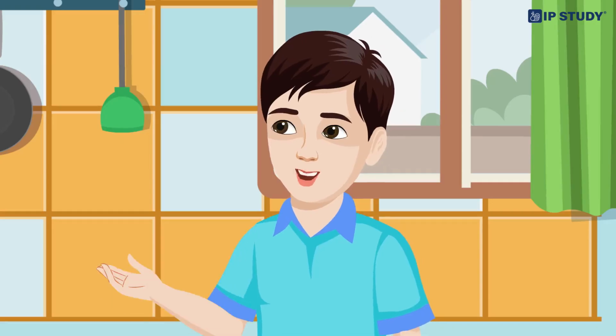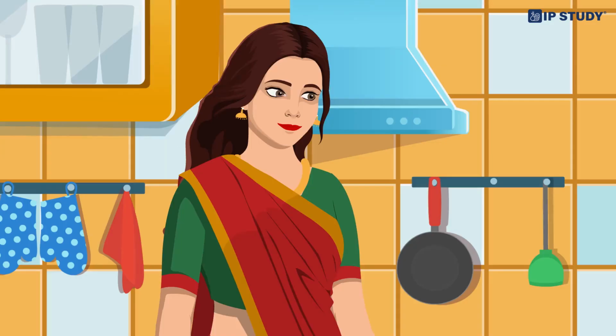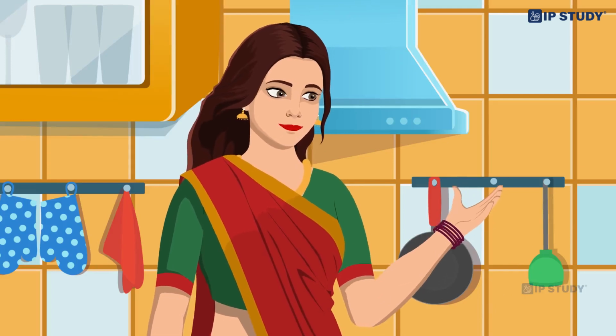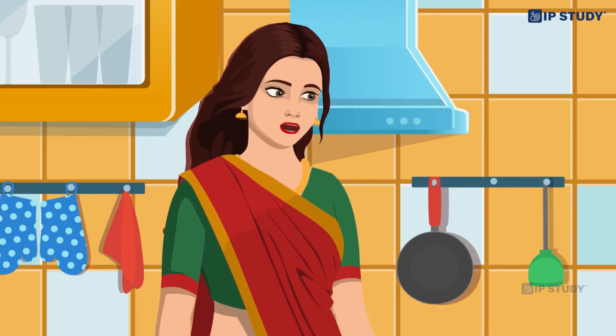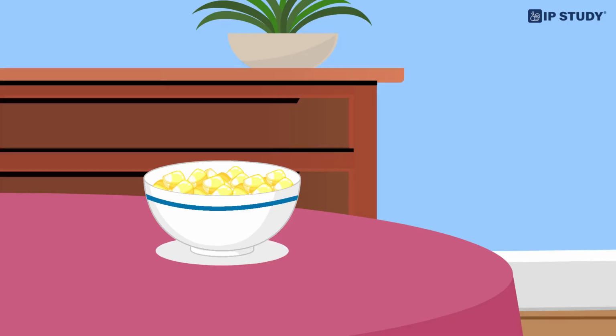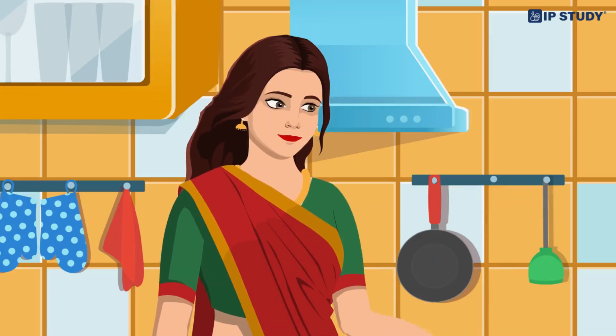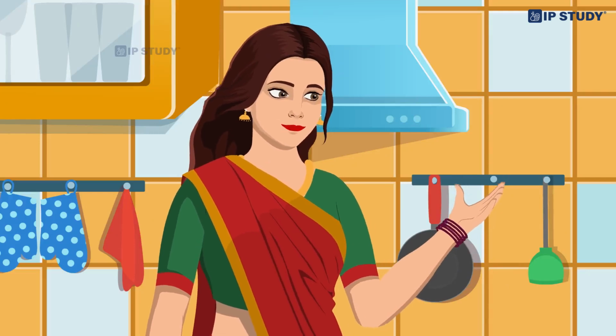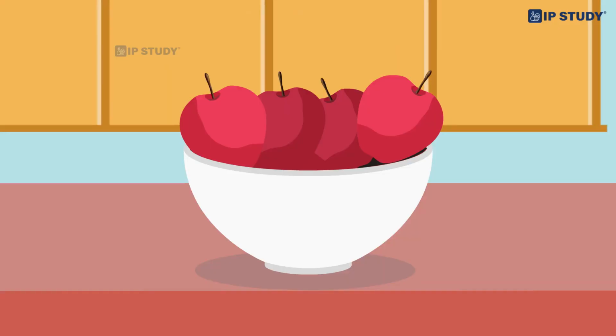But I noticed when you asked me to bring the bowl, you said on the table. But when you asked for the apple, you said in the bowl. Why is it so? Well, my dear, on is used when something is positioned directly on top of something else, like the bowl on the table. And in is used when something is inside or contained within something else, like the apple in the bowl.